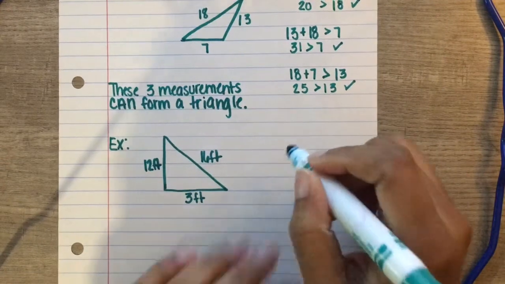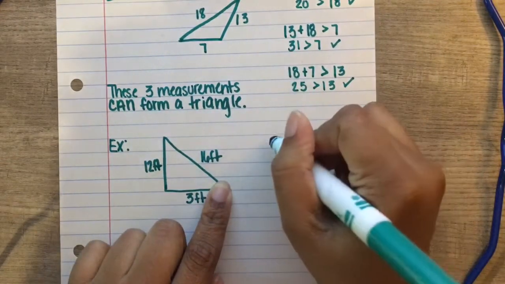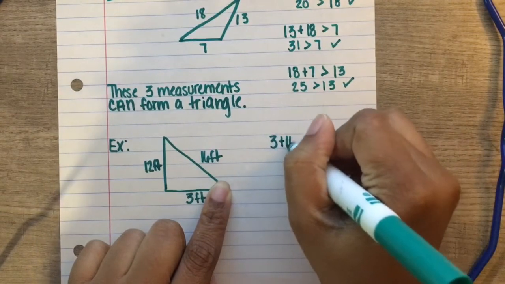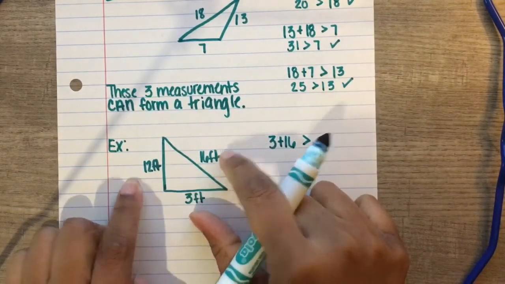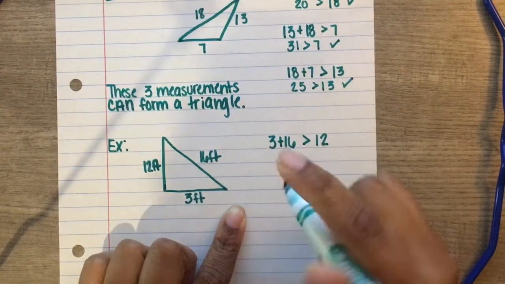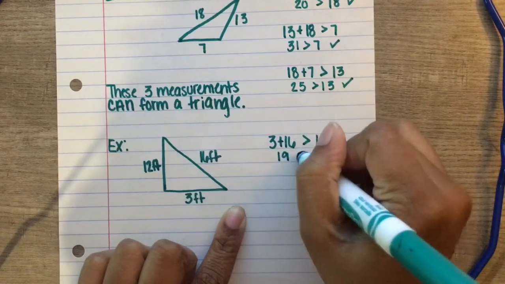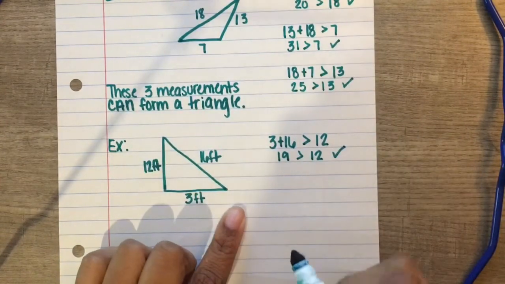Okay, so we're going to check our sides. So let's start with 3 and 16. So I'm going to add 3 plus 16, and it has to be greater than this third side, which is 12. Well, 16 plus 3 is 19, and 19 is greater than 12. So that's good.